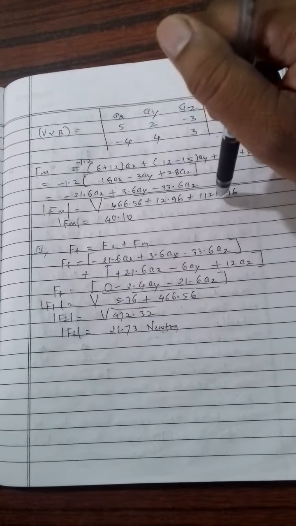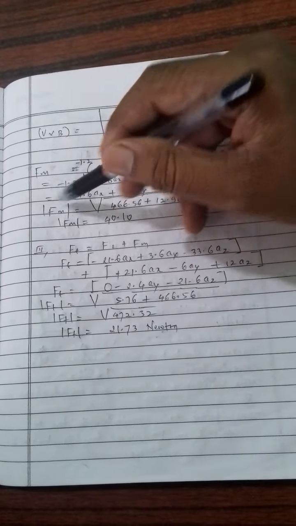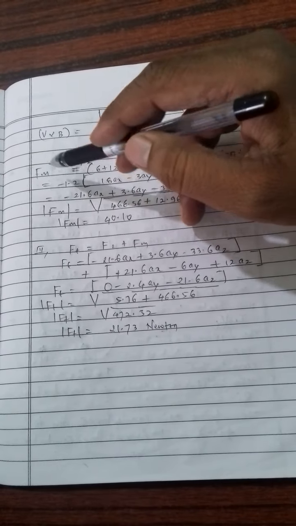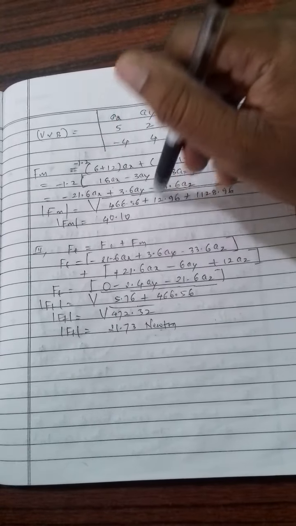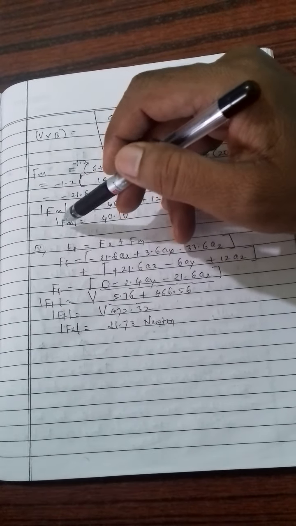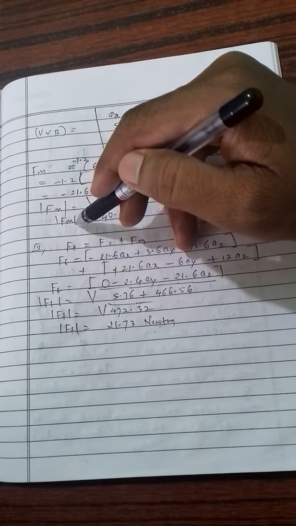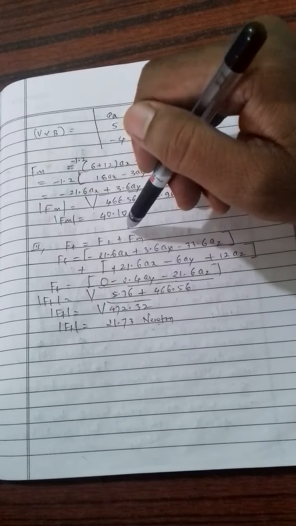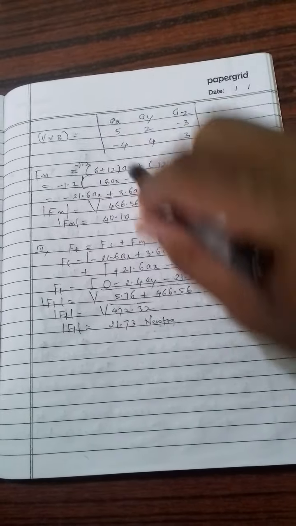The magnitude of the magnetic force is the square root of the sum of squares, equal to the magnitude of the force exerted in the magnetic field, which is equal to 40.10.